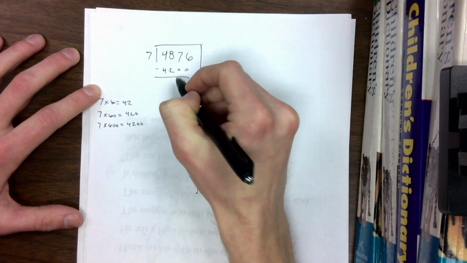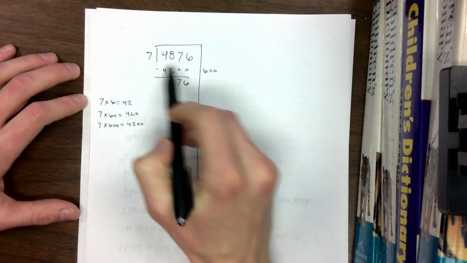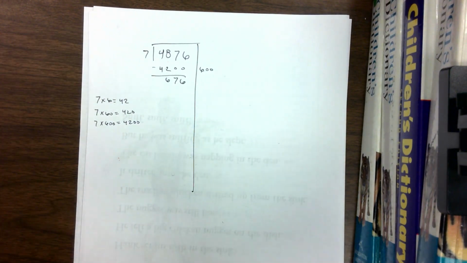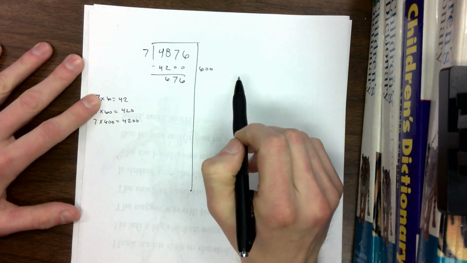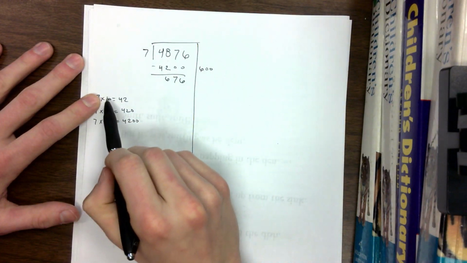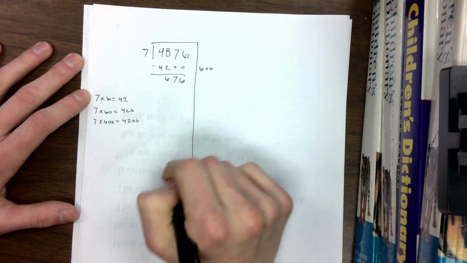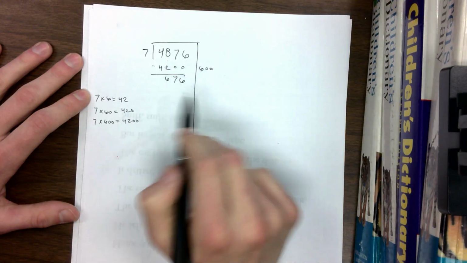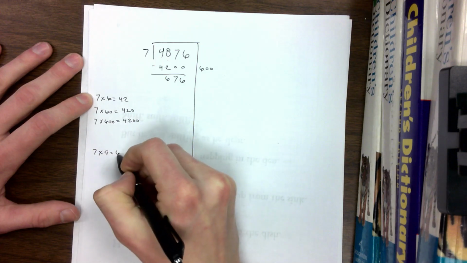I can subtract, see what's left. I have 676. Now I want to think of my multiples of 7 that can go into 67. 7 times 6 was 42. 7 times 7 is 49. 7 times 8, 56. 7 times 9, 63. 7 times 10, 70. So we could do 9. So 7 times 9 equals 63.